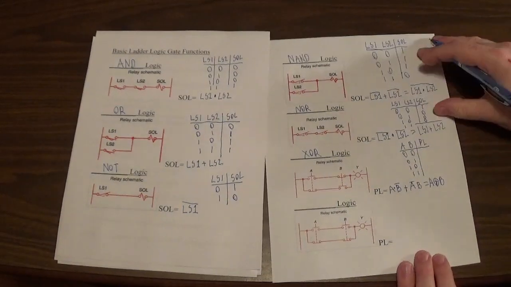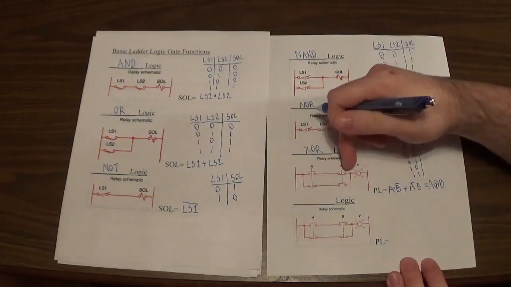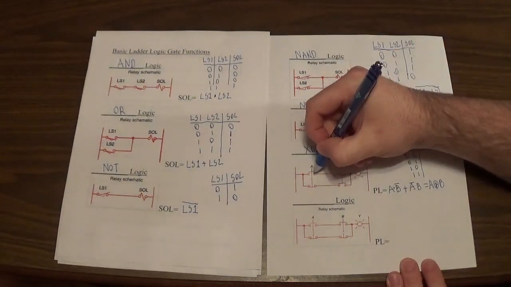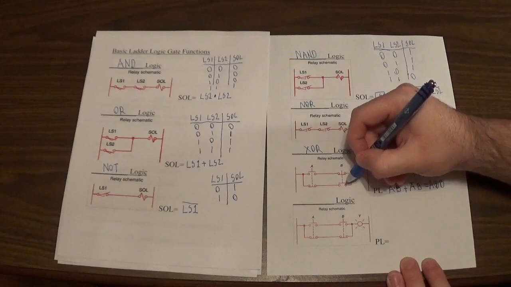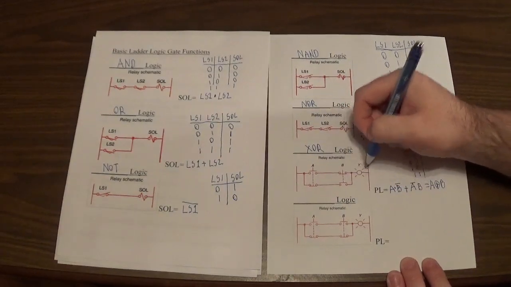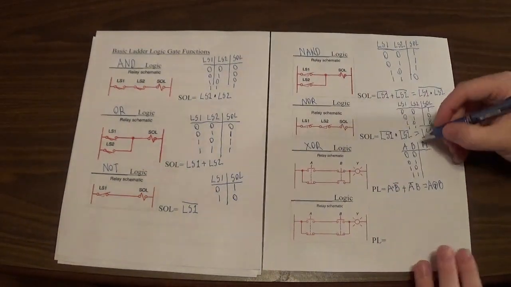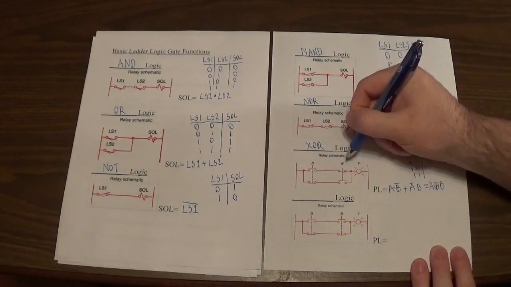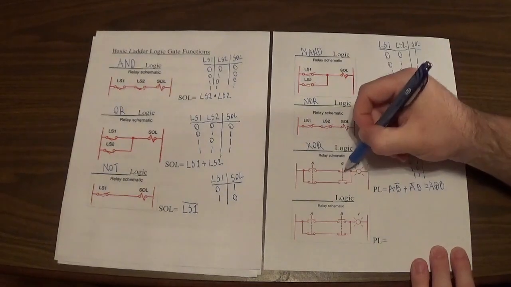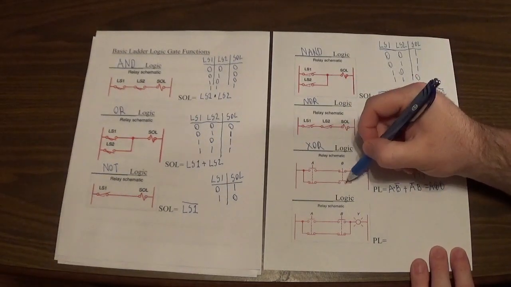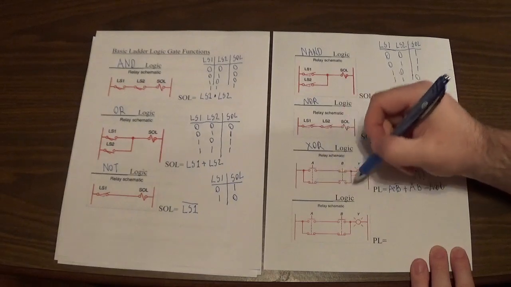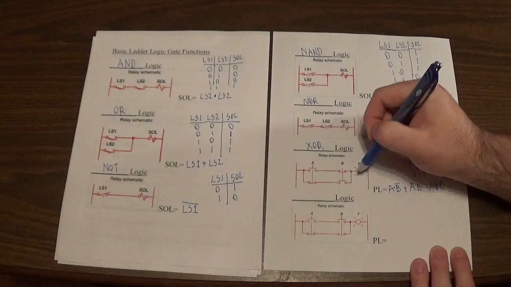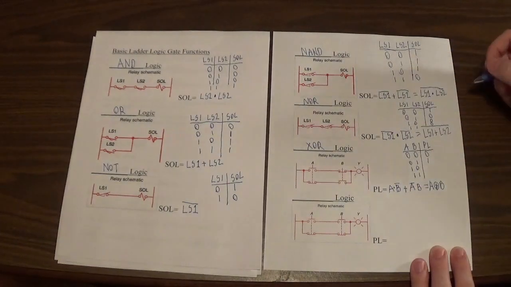Alright, so if I don't push either button, there's no complete path for current flow because this is open here, this is open down here, so there's nowhere for current to get to energize that light, so the pilot light is off. If I just push switch B, this is going to open, but down here this one's going to close. So this is normally closed and this will close, so that provides a path through this bottom line to energize the pilot light.